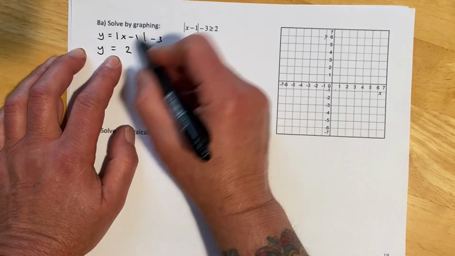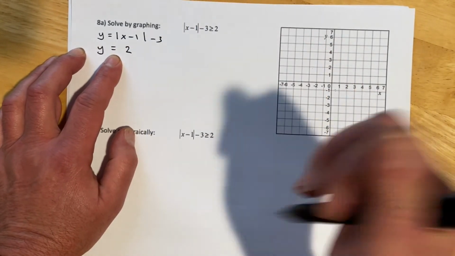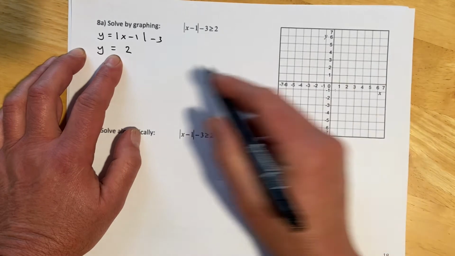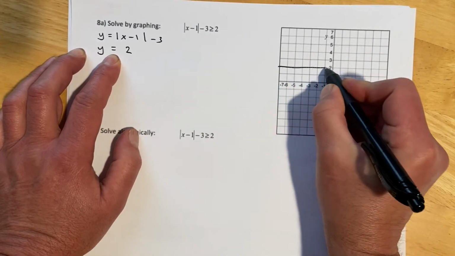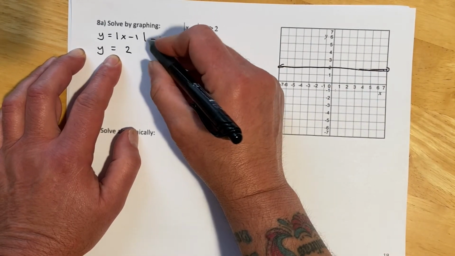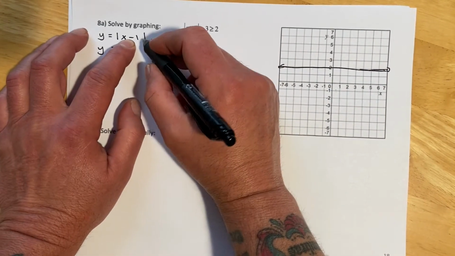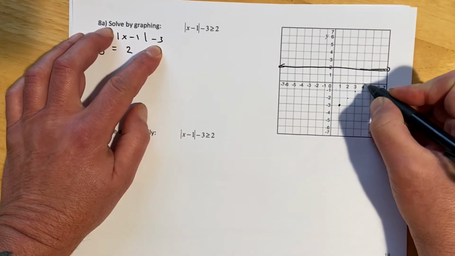So for this next one, I wrote them out just as separate functions again. This time it's a greater than, so it's going to look a little different. For our y equals 2, that's right there. And then this would be -1, went right 1 and down 3. So that's right there.